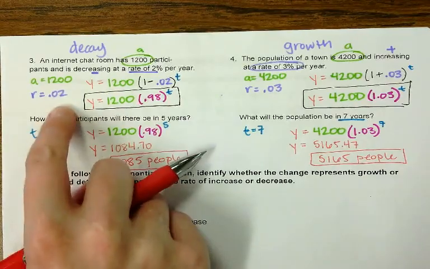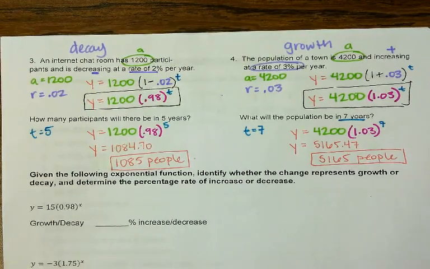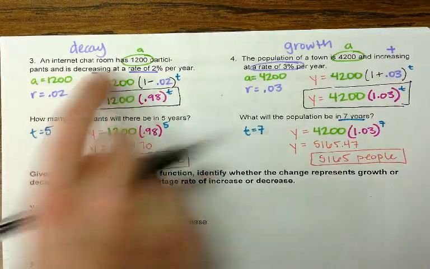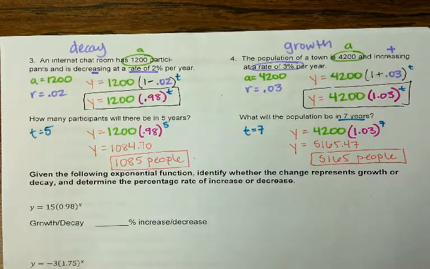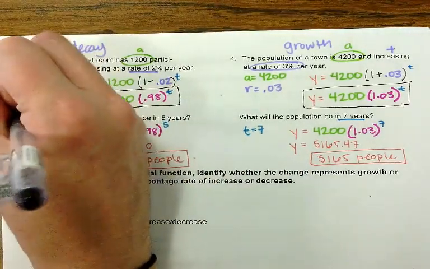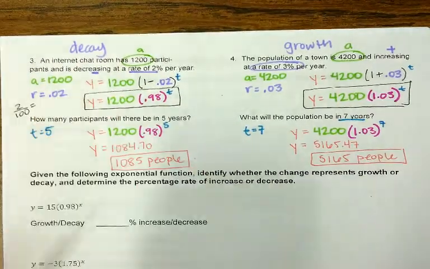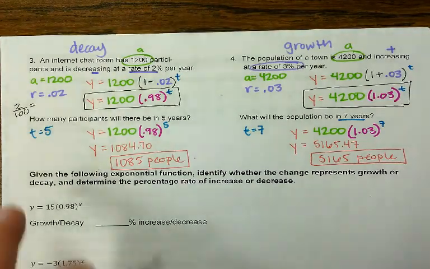Now, guys, some of you guys, if you're struggling with how to turn your rate into a decimal, one thing that you can do is you can always move that value two decimal places. But also, guys, what you can do is you can take your percentage and divide it by 100. And that is going to equal that 0.02. So if you struggle with percentages, just take your percentage and divide it by 100. Okay? Take your percentage and divide it by 100. So 2 divided by 100 would give you that 0.02.